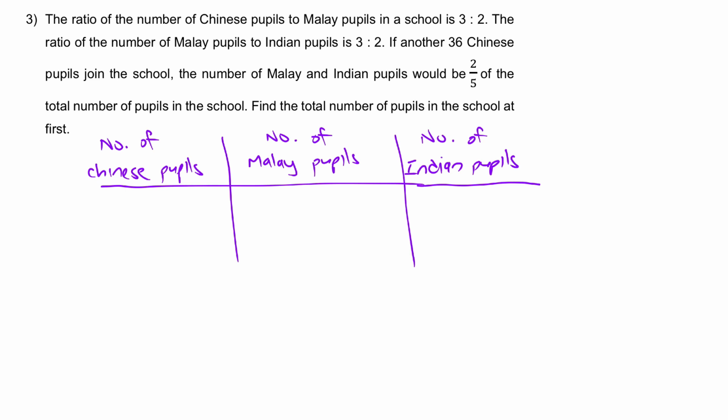At the beginning, the ratio for Chinese pupils to Malay pupils is 3:2. Hence, 3 units is to 2 units. Next, we have also Malay pupils to Indian pupils. Same thing, 3:2.